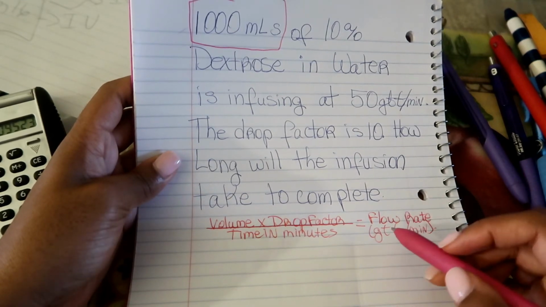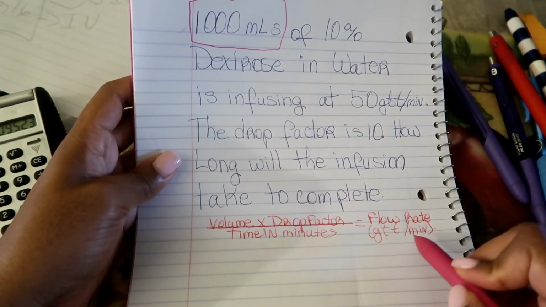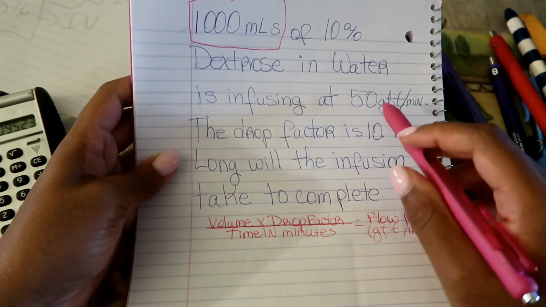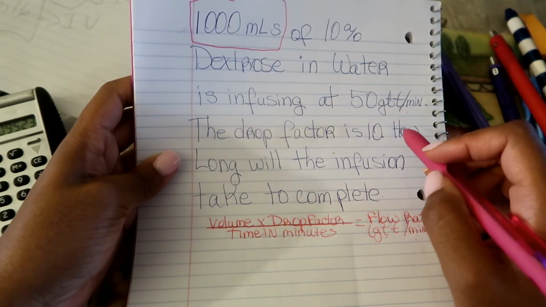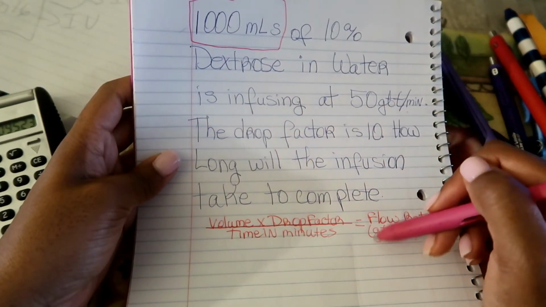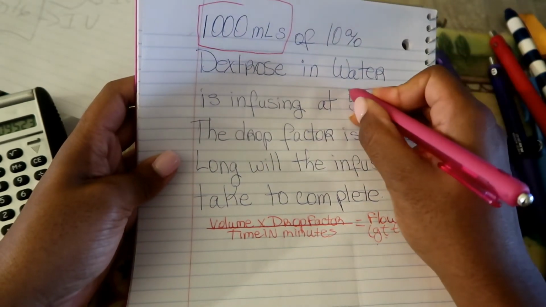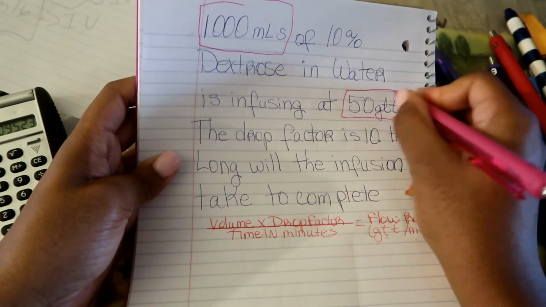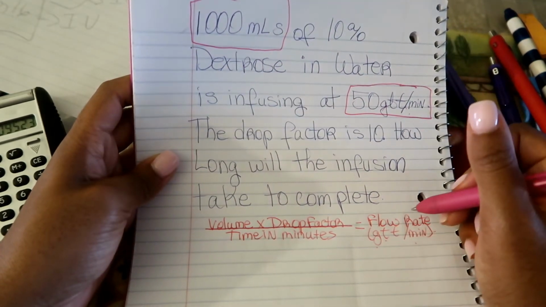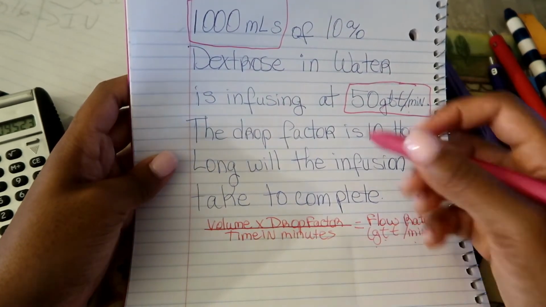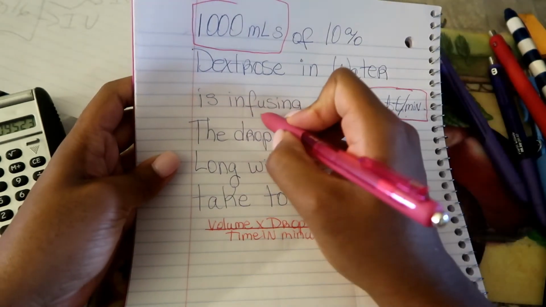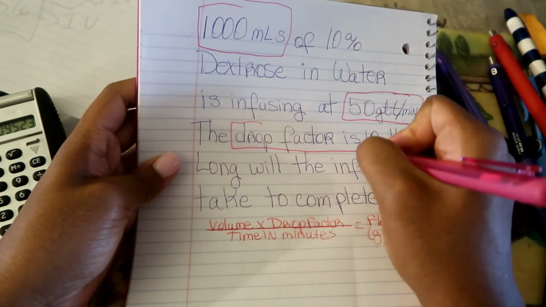Well, look at the units. This says drops per minute, and this says drops per minute. So you already know that that will be the flow rate. So you already know they're not going to be asking you for the flow rate because the flow rate is right here. See how we just did that? That's why writing it out is good. Now we know the drop factor is 10, so they plainly tell you the drop factor is 10.